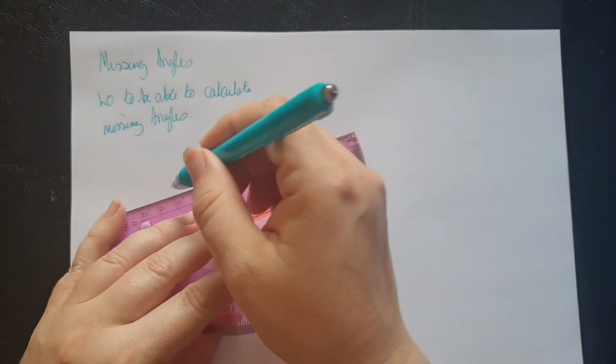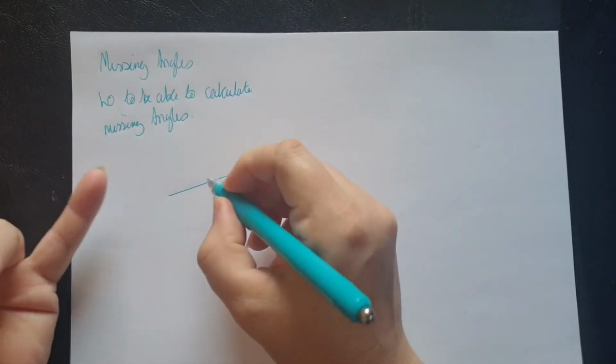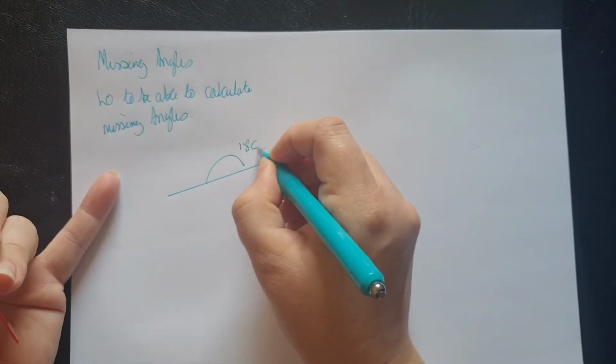Hello, today we're looking at missing angles. Now, already we know that a straight line is 180 degrees.